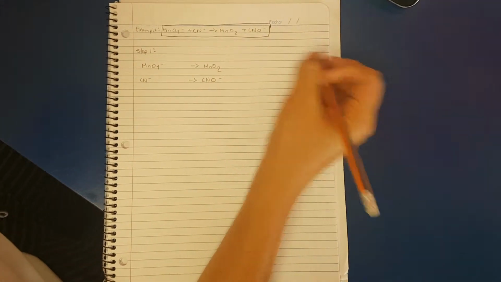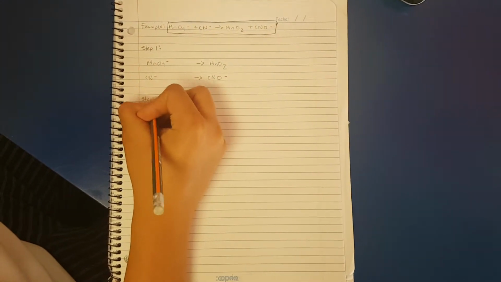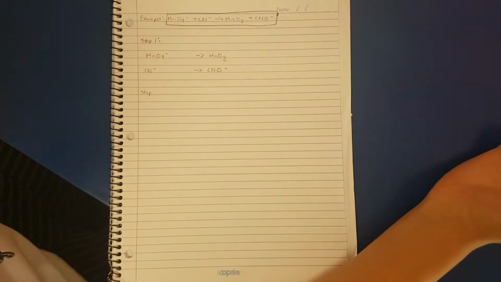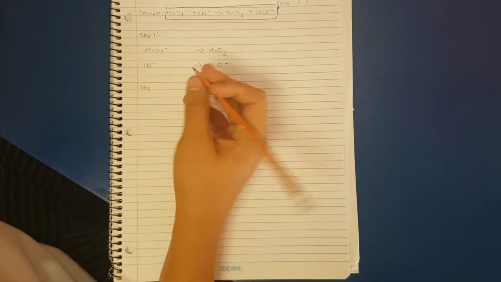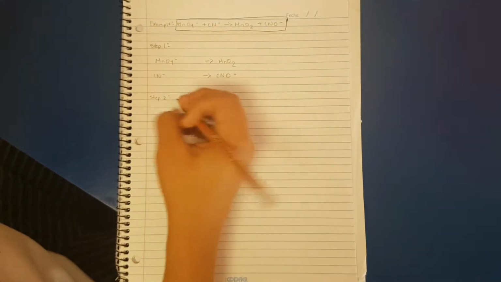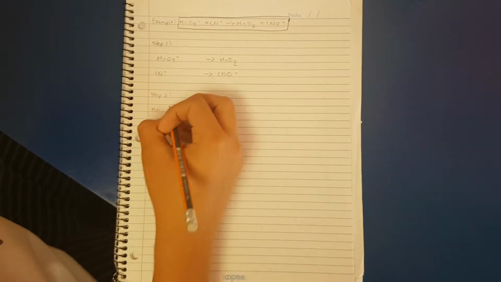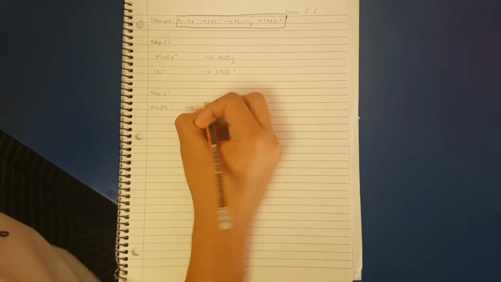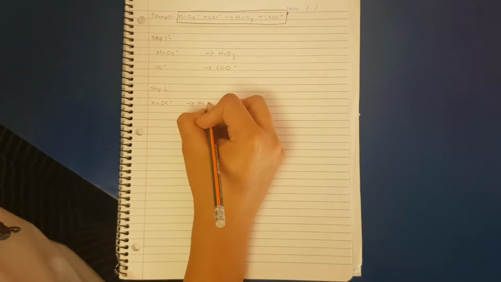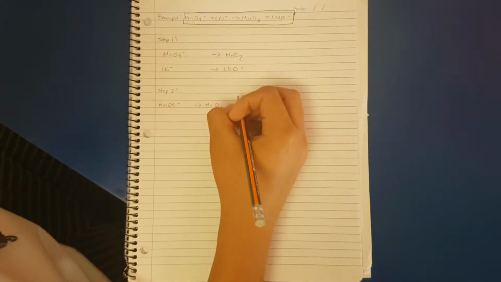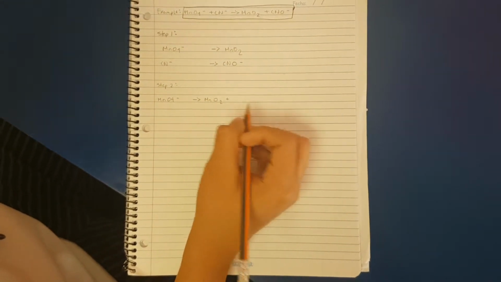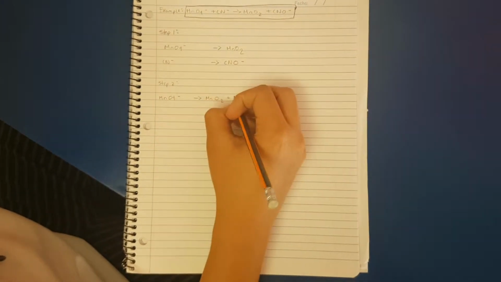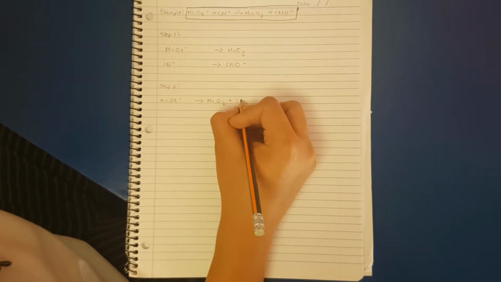Now for step two, we gotta balance all the atoms other than H and O. So we copy the same as we had, MnO4 negative, then MnO2, and since we have two O's, following the rules, we gotta add two H2O's, to balance.